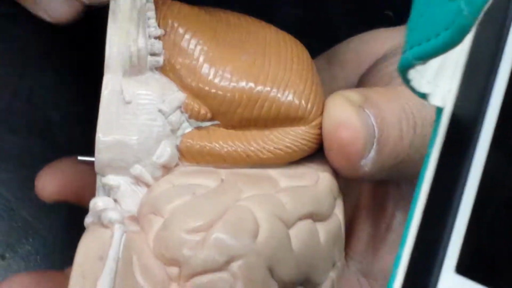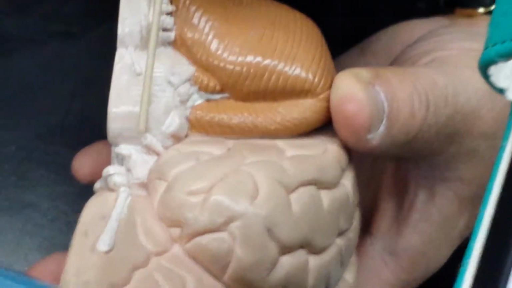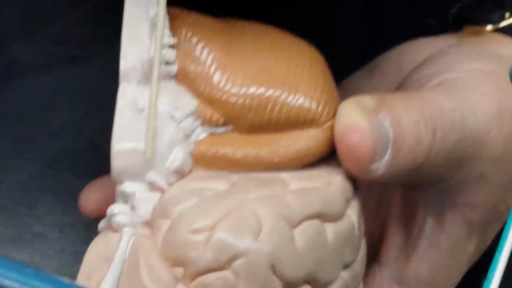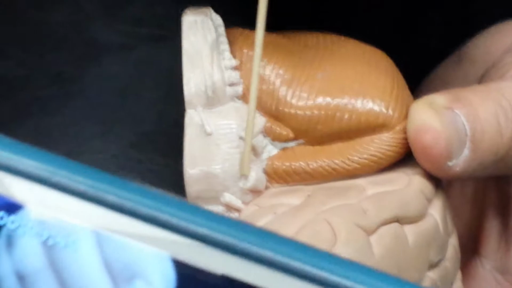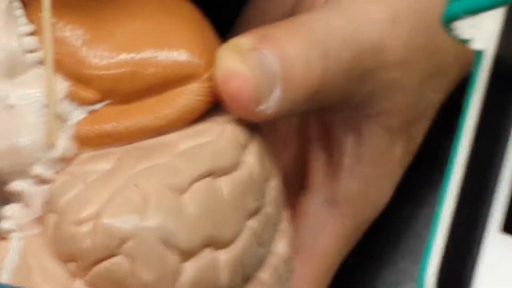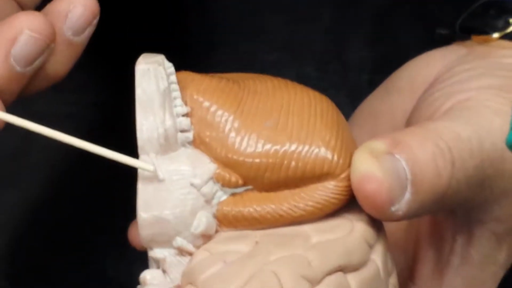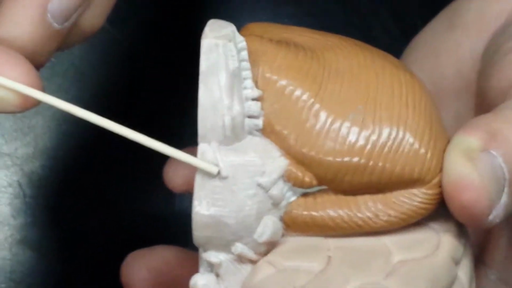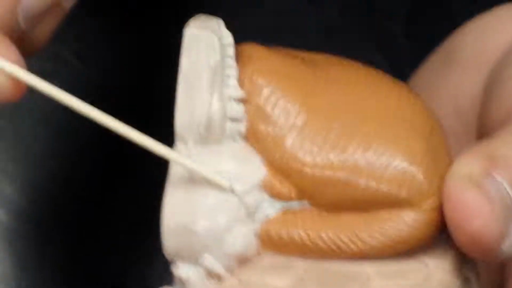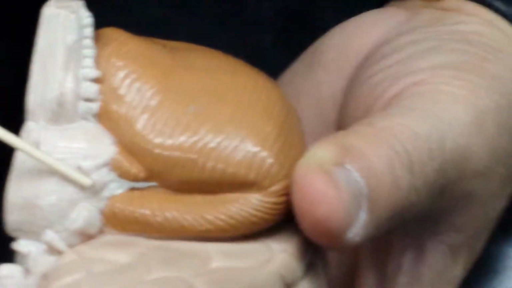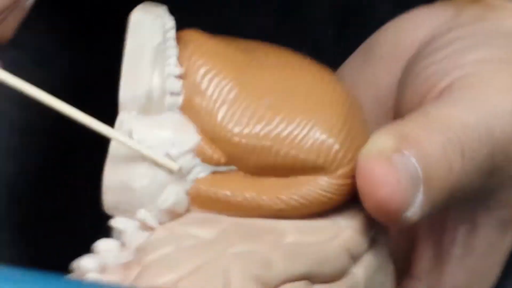Cranial nerve 4. Trochlear. Cranial nerve 5. Trigeminal. Cranial nerve 6. Abducens. Cranial nerve 7. Facial. Cranial nerve 8. Vestibulocochlear.